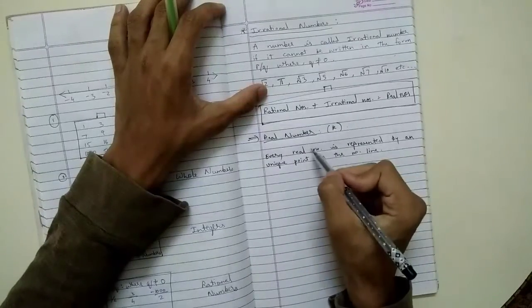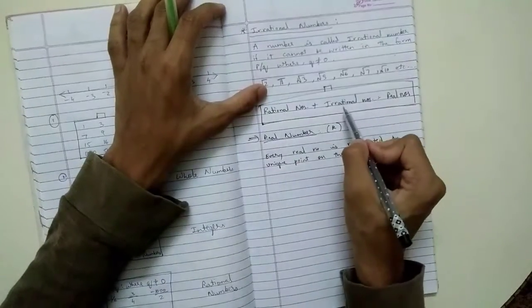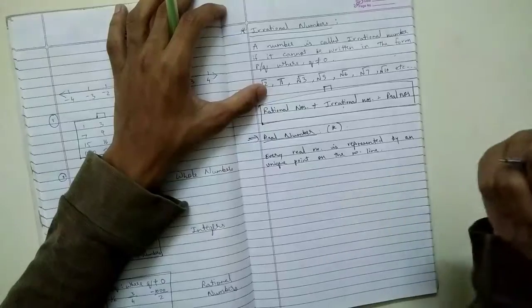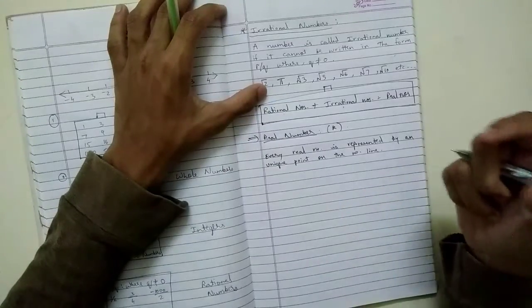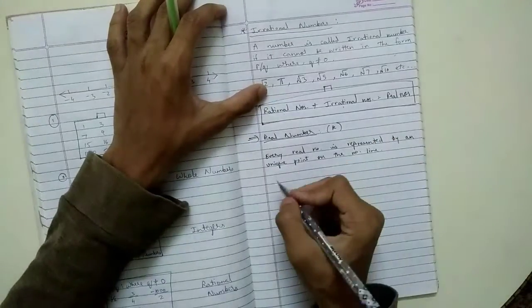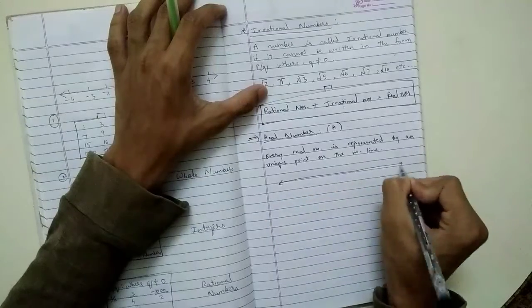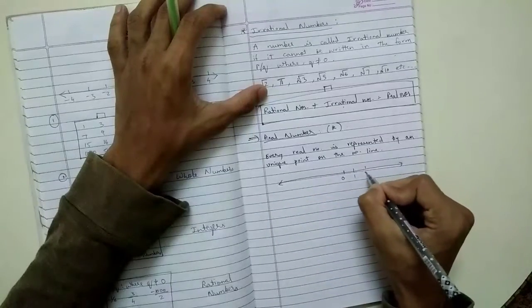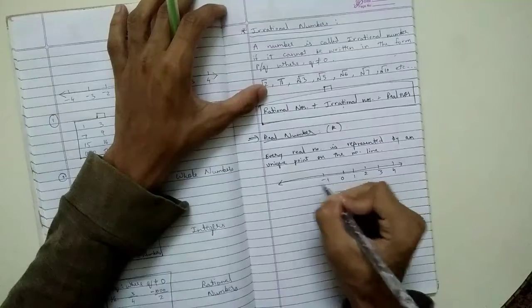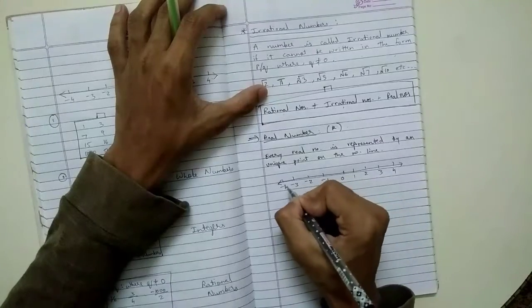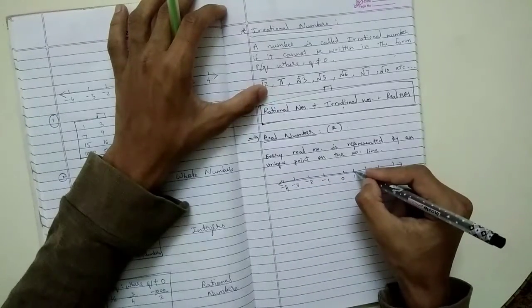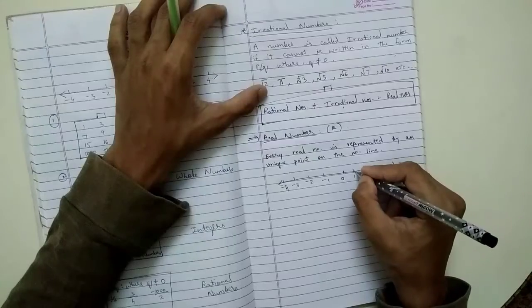Real number means nothing but it may be a rational or irrational number. Let me consider 1.25. When you consider 1.25 on your number line, with 2, 3, 4, minus 1, minus 2, minus 3, minus 4, 1.25 turns out to be somewhere here. Okay, somewhere here.